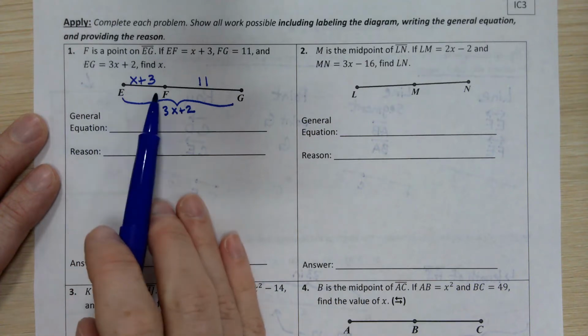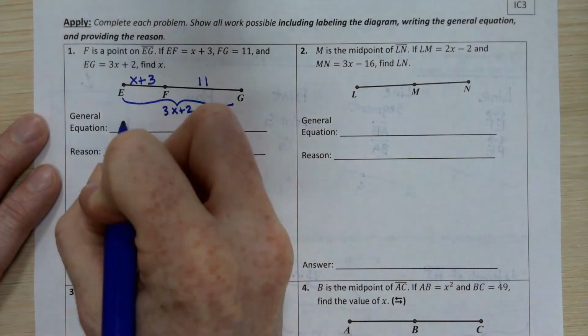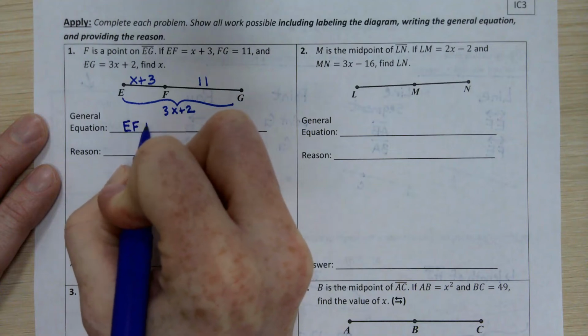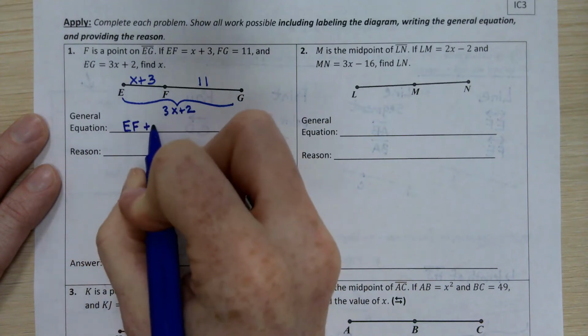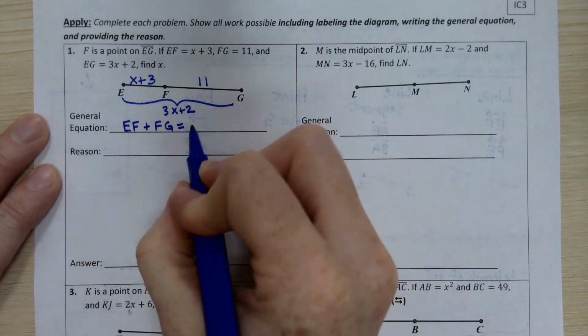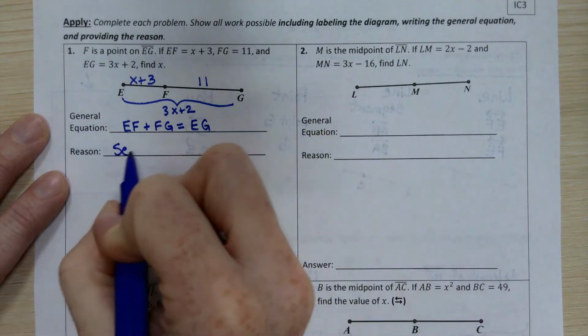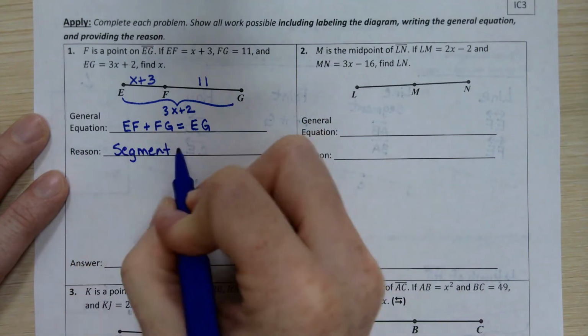This is going to be a segment addition postulate problem because there's no mention of a midpoint. So the general equation would look like EF, the first part of the segment, plus FG, the second part of the segment, is equal to that entire segment. The reason for that would be segment addition postulate.